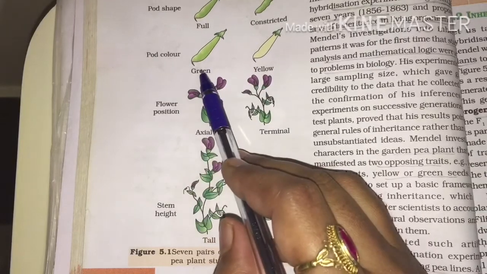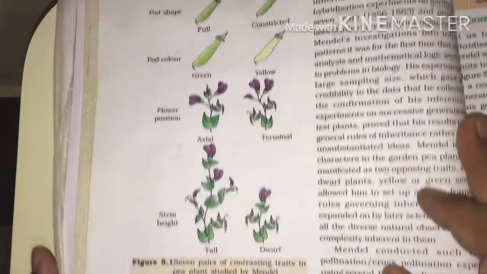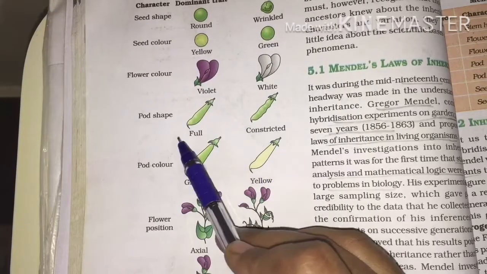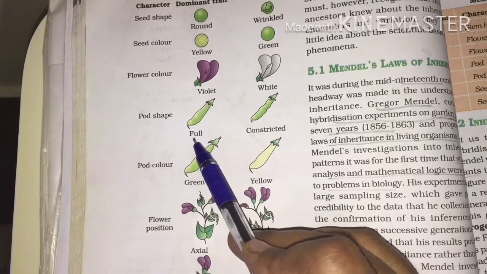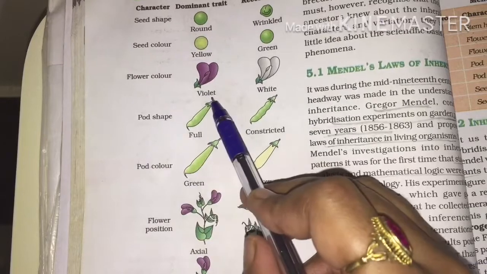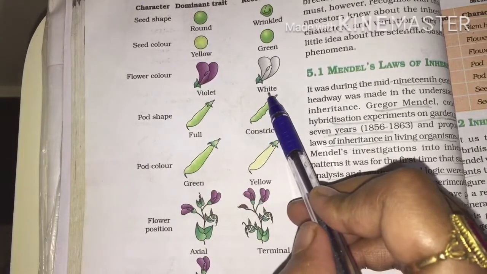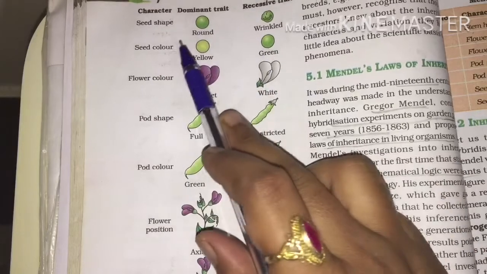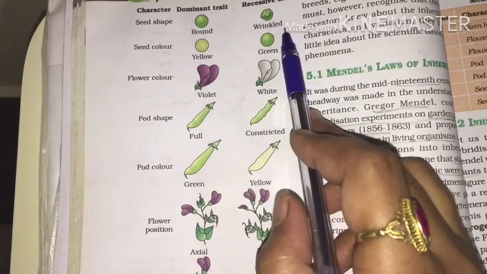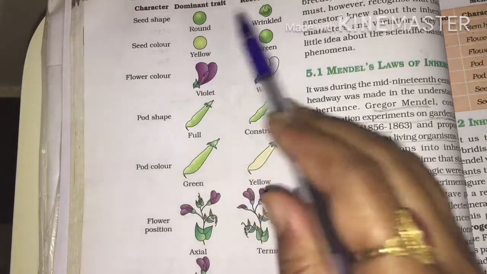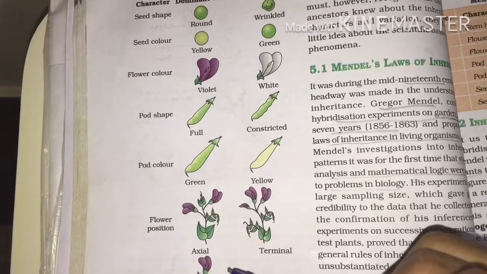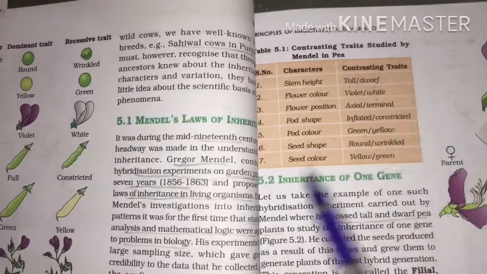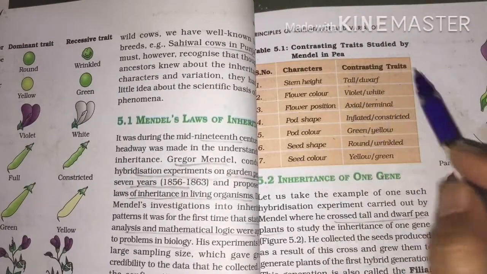Pod color, it can be green or yellow. Pod shape, it is full or constricted. Full is nothing but inflated. Flower color, it is violet or white. Seed color, yellow or green. Seed shape, round and wrinkled. These are the 7 contrasting characters with the diagram you will find here on page number 70. And this table can be asked for 2 or 3 marks.